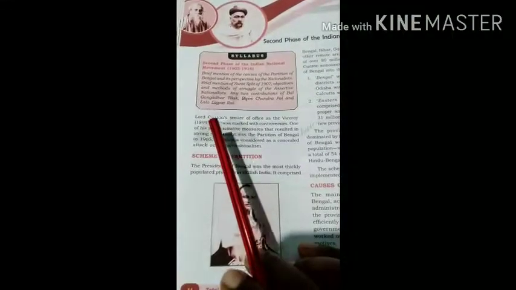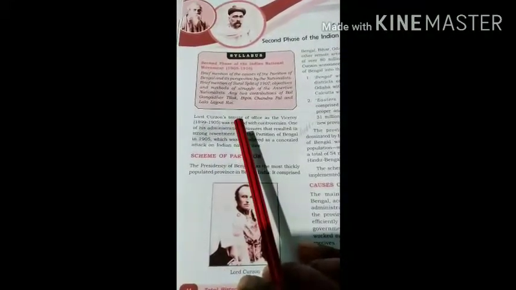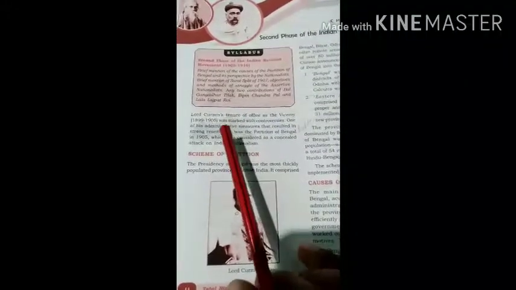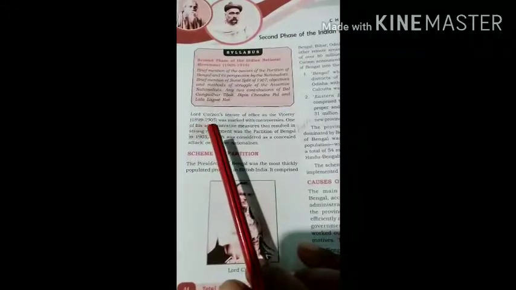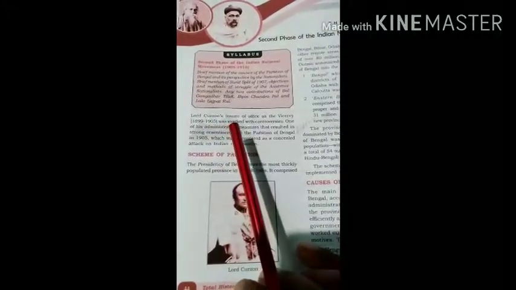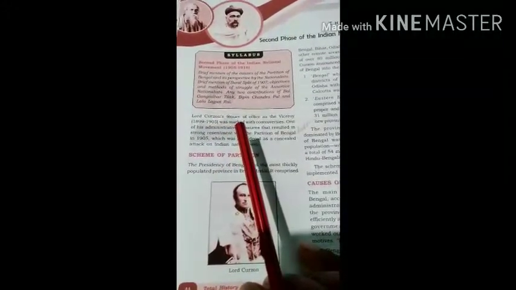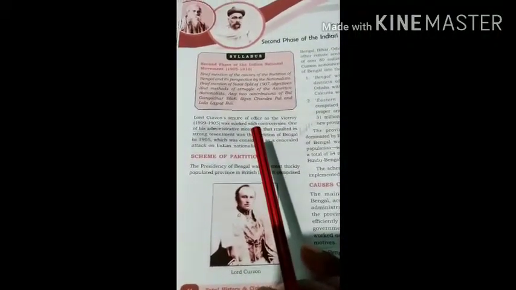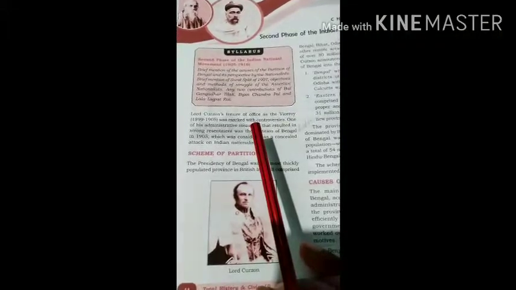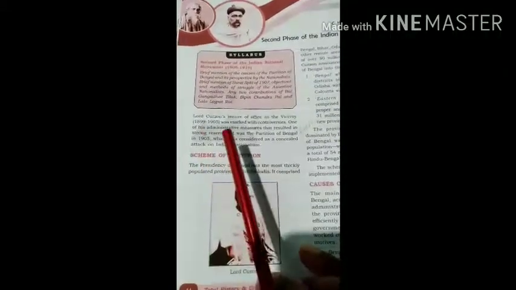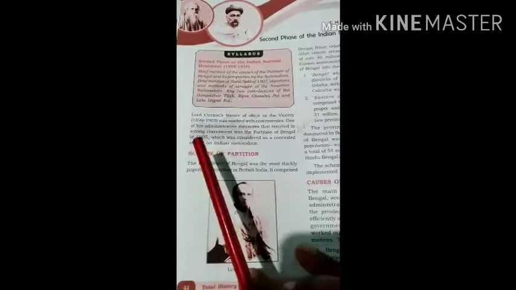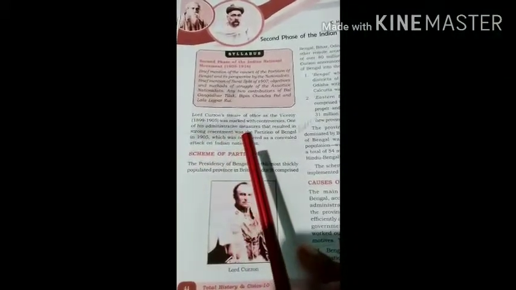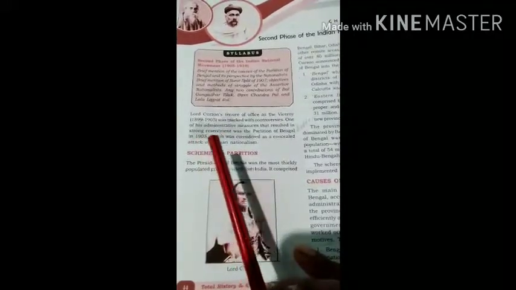So, Lord Curzon's tenure means the working time of his office as viceroy of India from 1899 to 1905, which was a controversial, or we'd call problematic, period. One of his administrative measures that resulted in strong resentment was the Partition of Bengal in 1905.